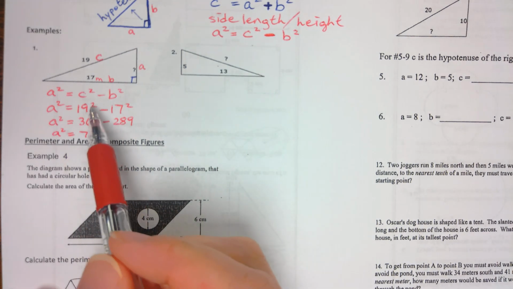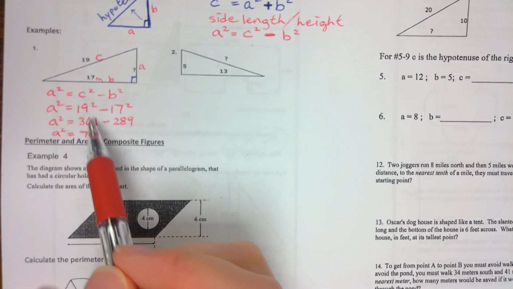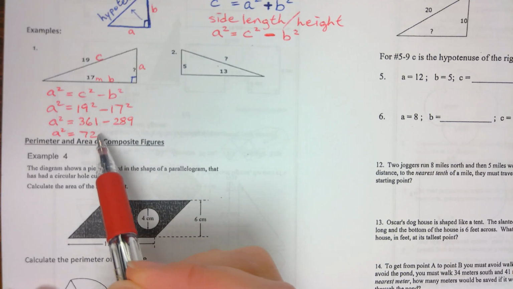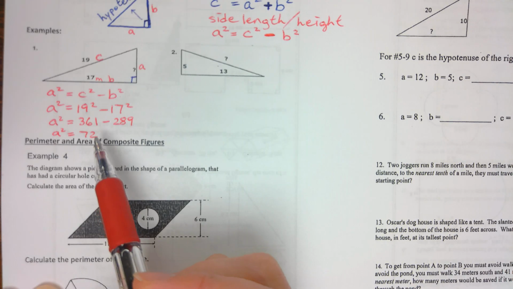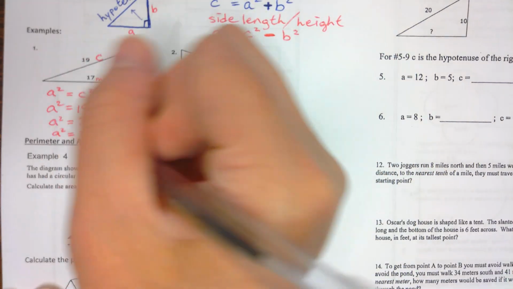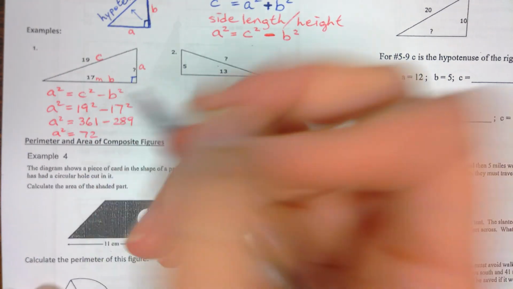Okay, so remember 19 squared is 19 times 19, and 17 squared is 17 times 17. After you subtract it, that means a squared is 72. So what's a? Yep. 8.5. How did you get that? I just found the square root of 72. Square root. That's right. I don't want a squared. I want a.